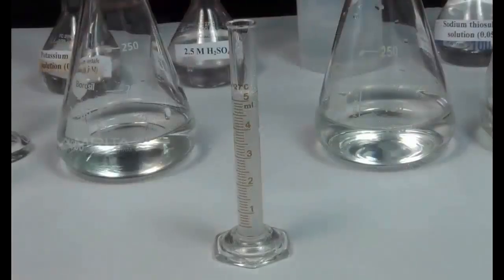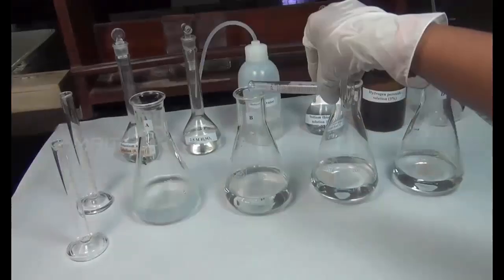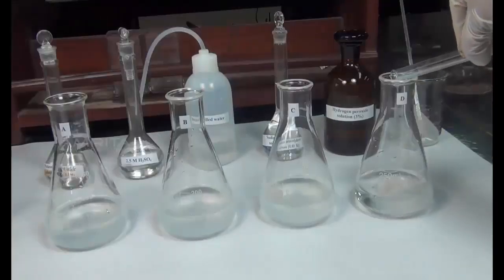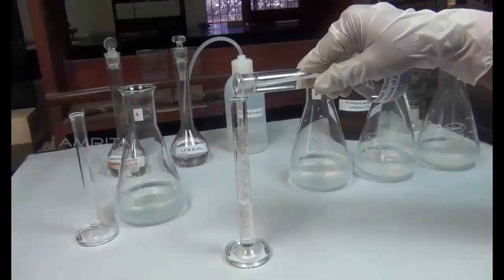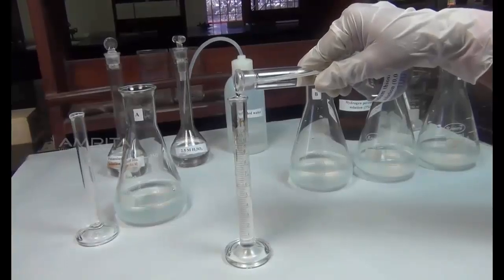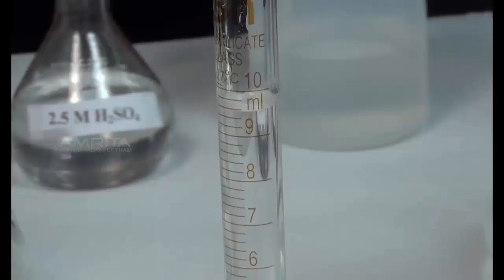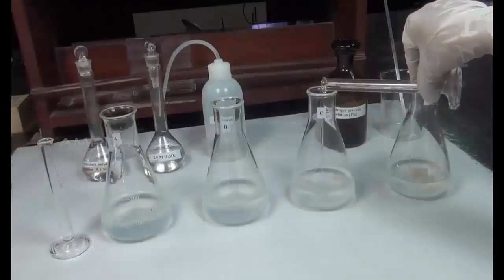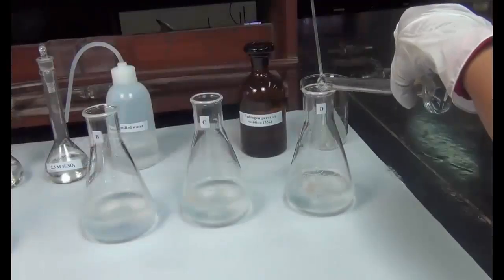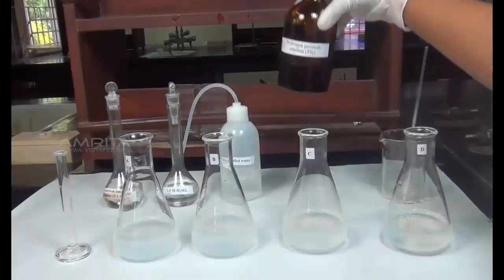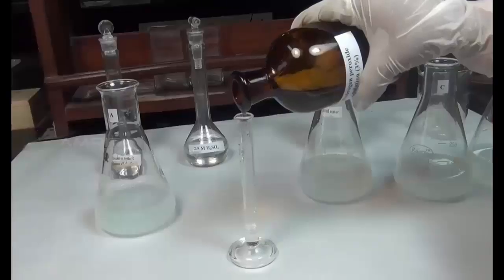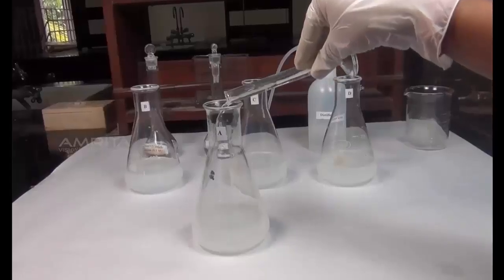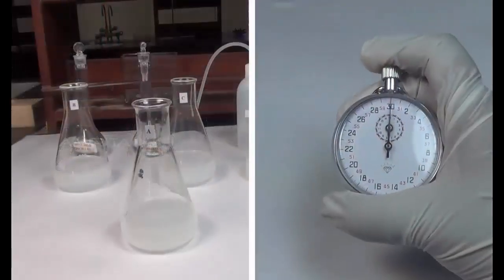Add 5 milliliters of starch solution to the flasks A, B, C and D using a measuring cylinder. Add 10 milliliters of 0.05 molar sodium thiosulfate solution to the flasks A, B, C and D using another measuring cylinder. Now, measure 5 milliliters of 3% hydrogen peroxide solution in a measuring cylinder and add it into flask A and start the stopwatch immediately.